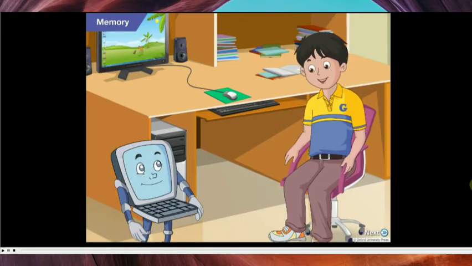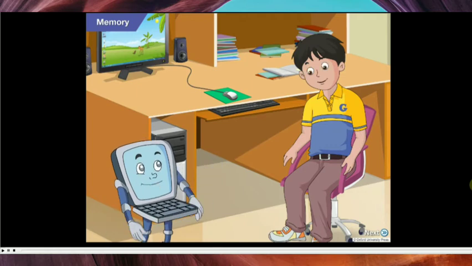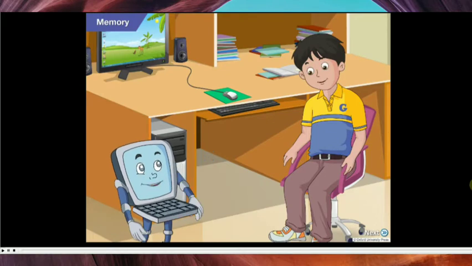Thanks, Toggle, but can you also explain how did you do this? And what is the pen drive used for? Sure, Goggle. But before this, you should know about the computer memory and its various parts. You will then understand about the pen drive better.